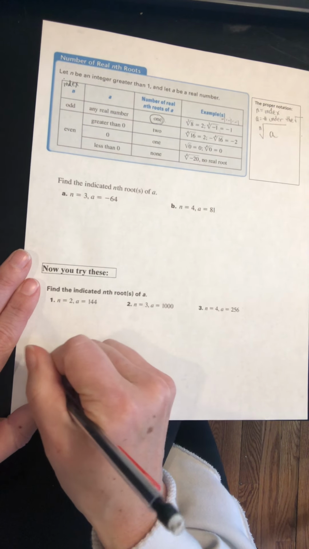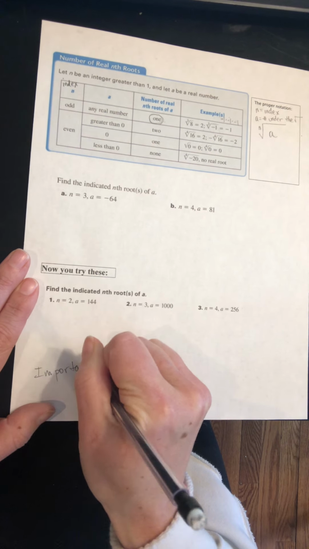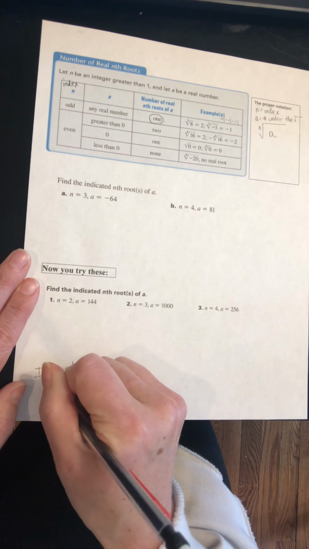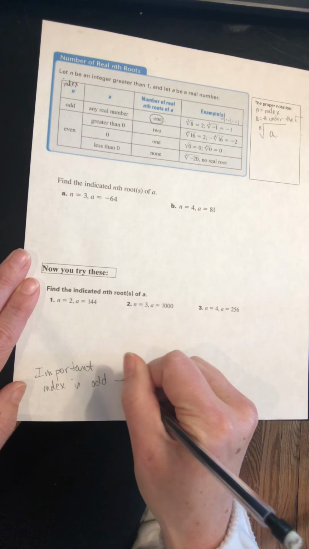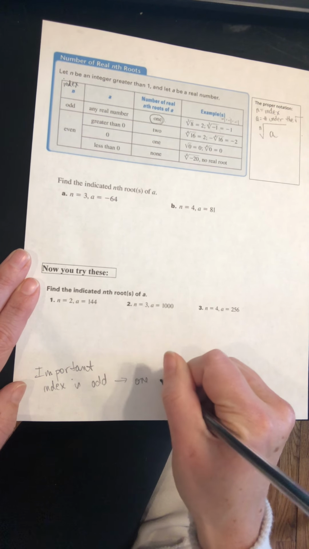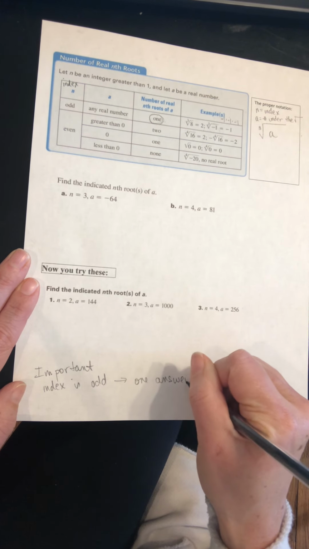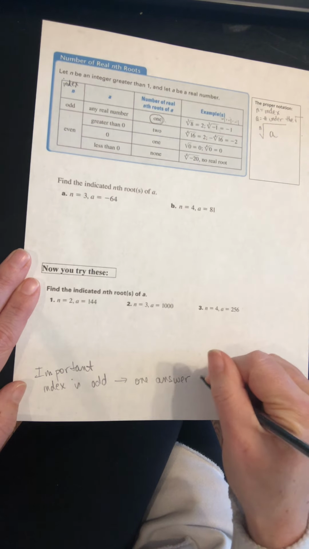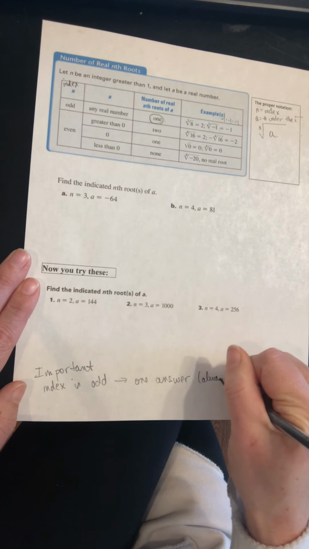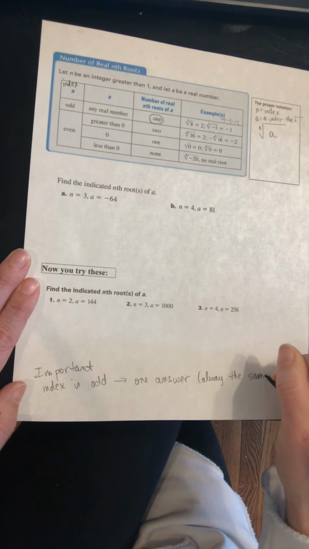So, important: if the index is odd, then there's one answer, or root is another word that they use. One answer, and it's always the same sign.